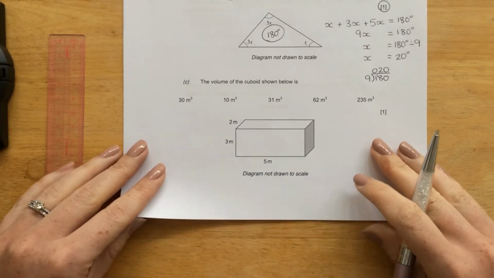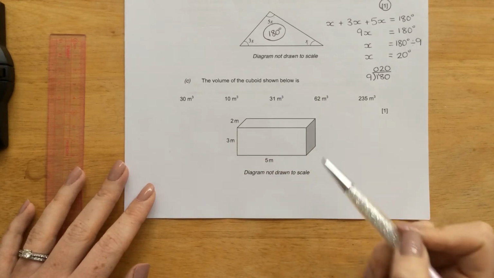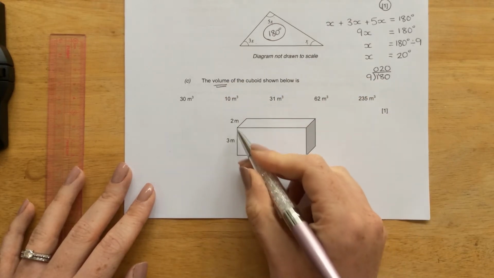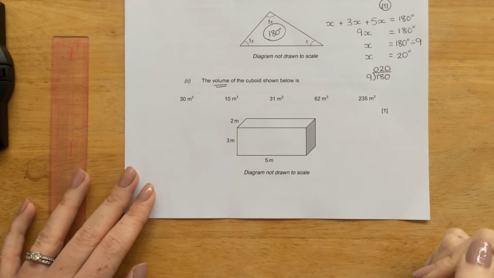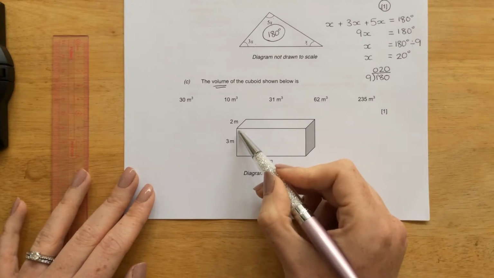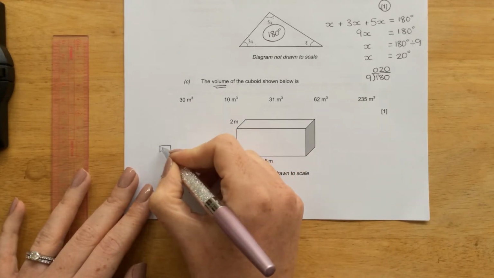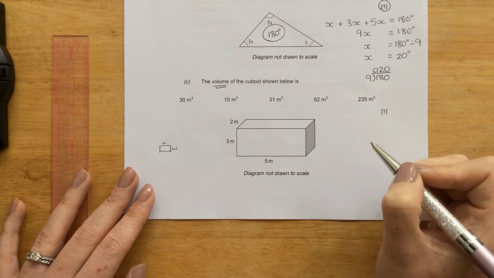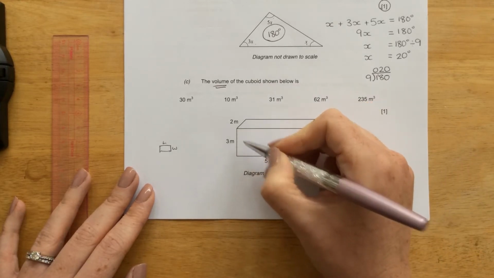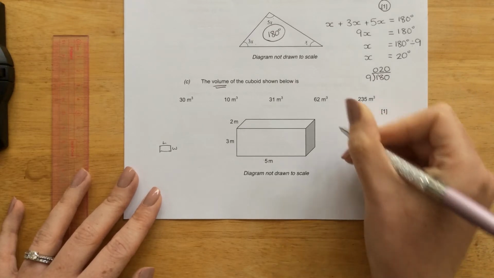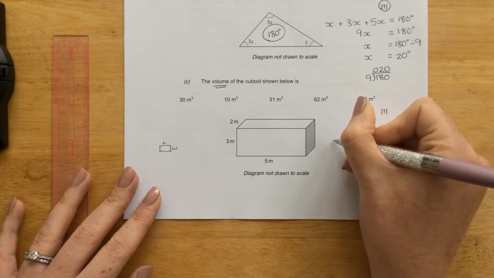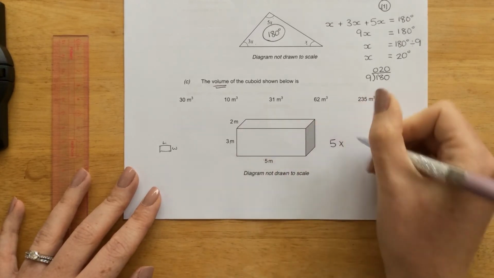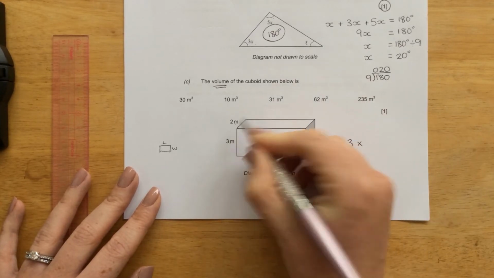Question C. The volume of the cuboid shown below is what? So the volume has given you 3 measurements because this is a 3-dimensional shape. So with area, when we looked at a 2-dimensional shape, we had 2 measurements that we had to times together, length and width. This is a 3-dimensional shape, 3D shape, so we have 3 measurements we have to times together. So I'm going to do the big numbers first because it's a bit easier. So 5 times 3 times 2.